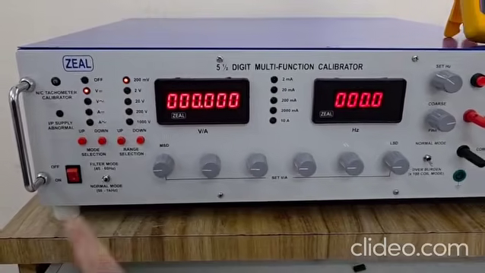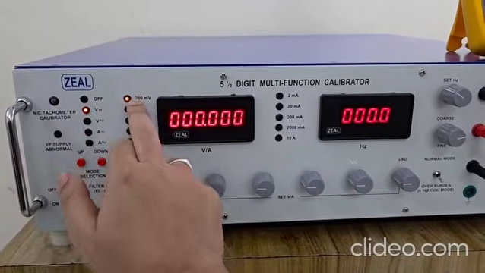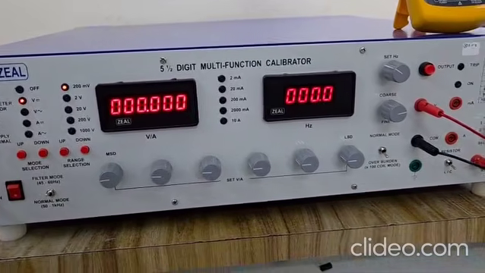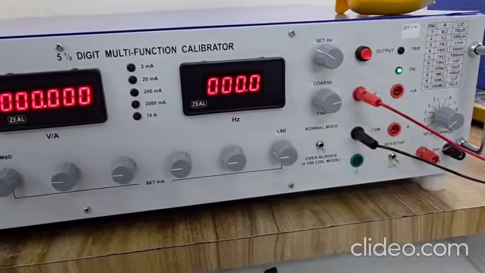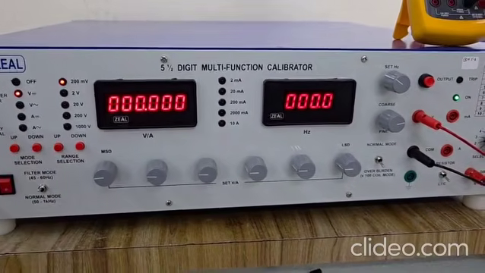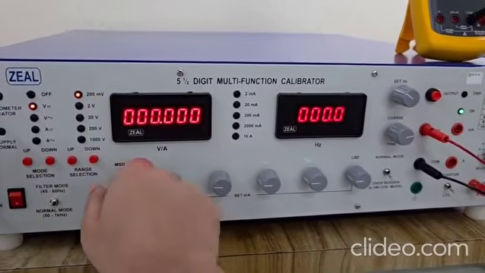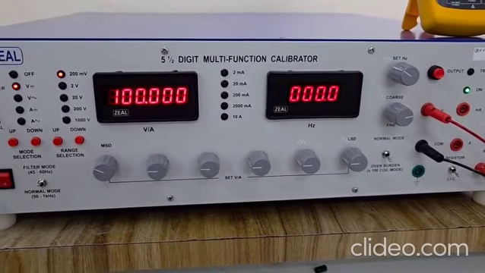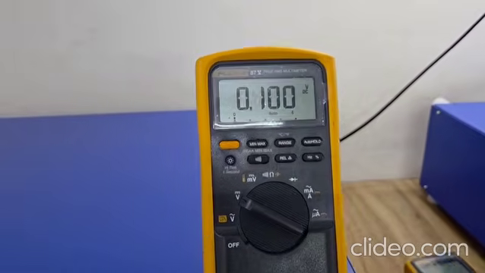So now the range selected is DC voltage and 200 millivolt range is selected, and I will just do the output on. So I will be showing the 50% points. For 200 millivolt I will be showing the 100 millivolt point. So when I set 100 millivolt over here, the same is reflected.